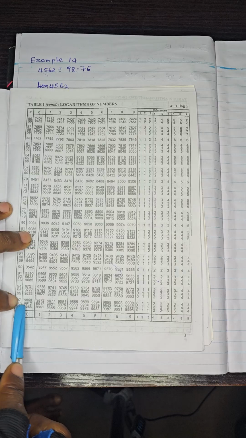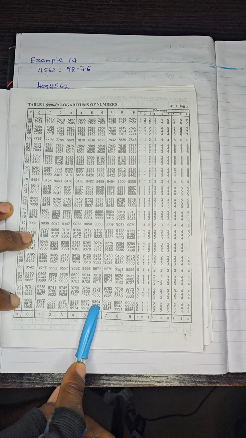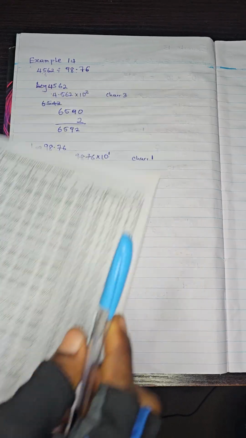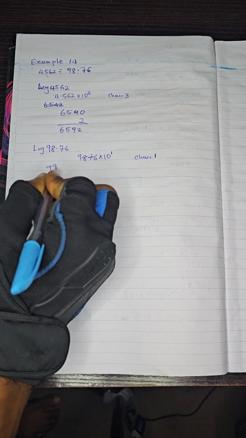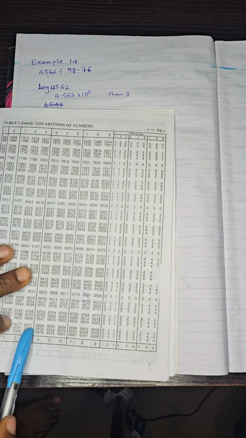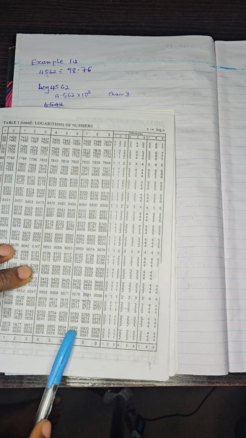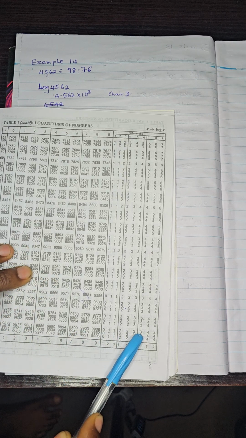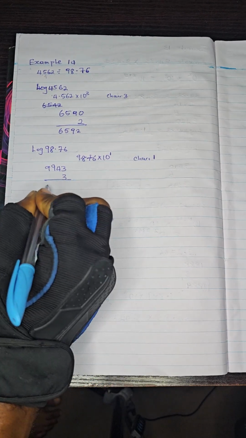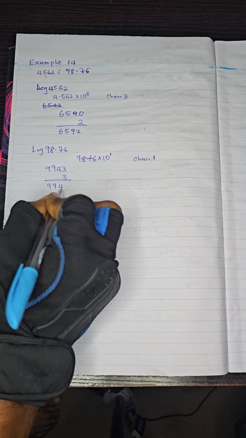This is 98 under 7. This is my 7, 9943. So I write it out. 9943, difference 6. This is 98. Go to difference 6. This is my 6 here, 3. So add 3 to it. 9946.